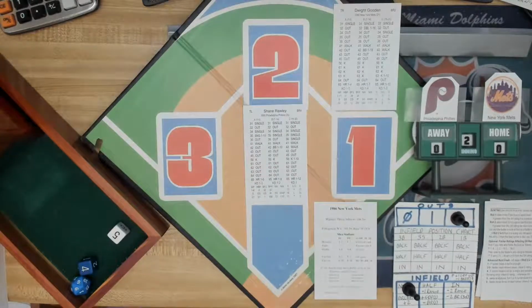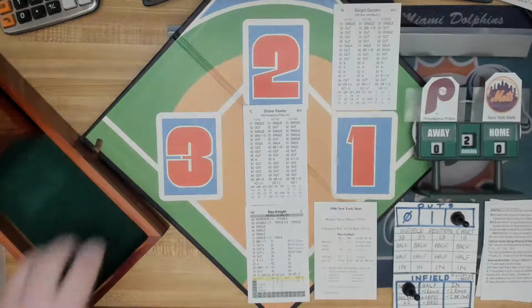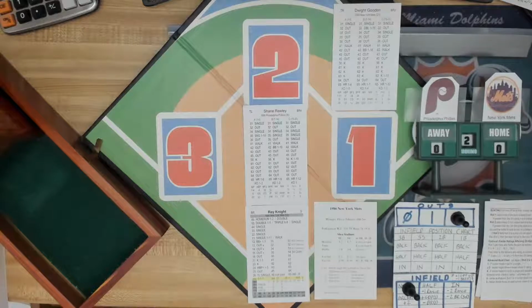Shane Rawley leading off for the Mets will be Ray Knight. He is at third. I meant to say Gary Carter was the catcher. Gary Carter actually is not the catcher in this game. He is in left field. I'm sorry. He is in left field for that game. As I said, the lineup was a little weird in this matchup.